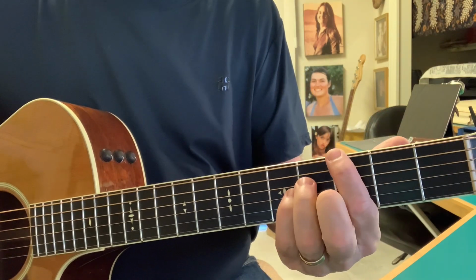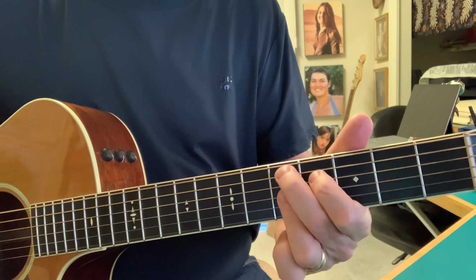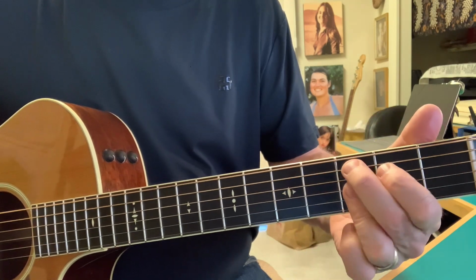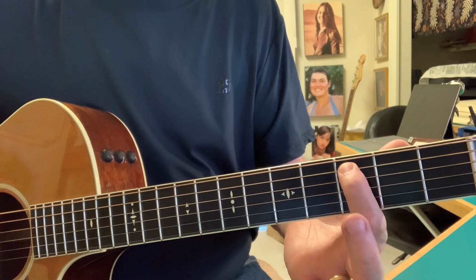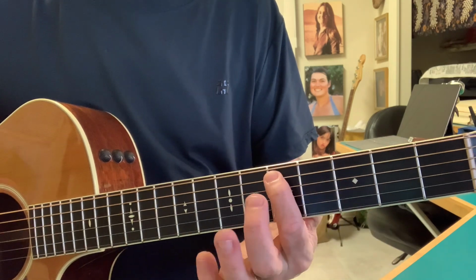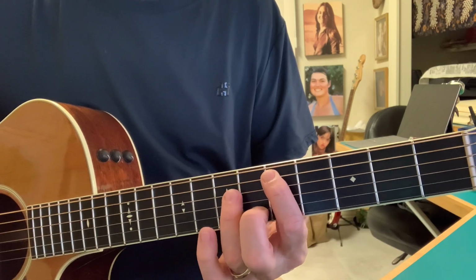So here's a 1, 4, 5. Here's a 4 chord. If that 4 chord were temporarily our 1, its minor would be D minor.